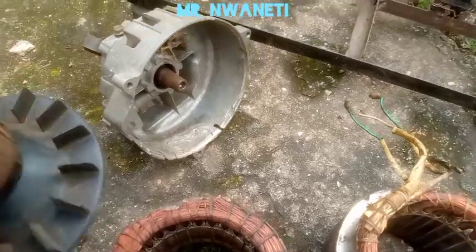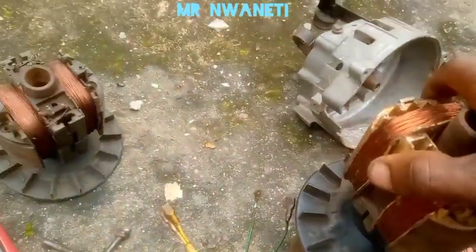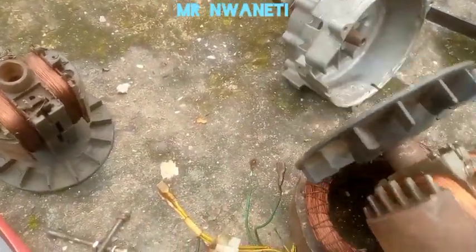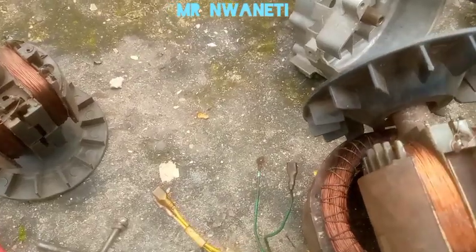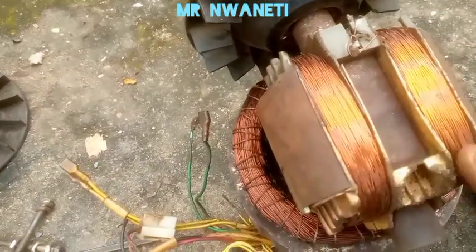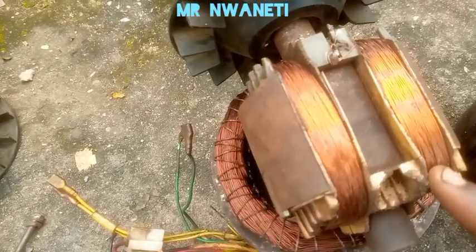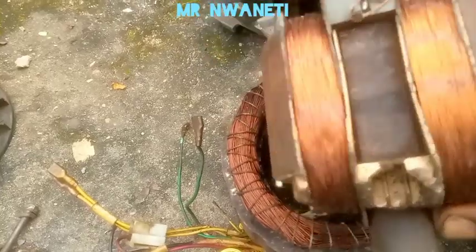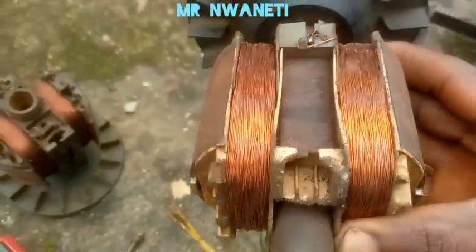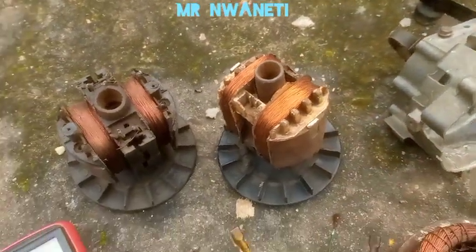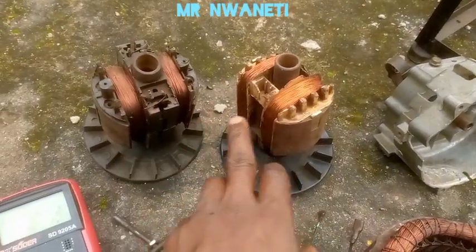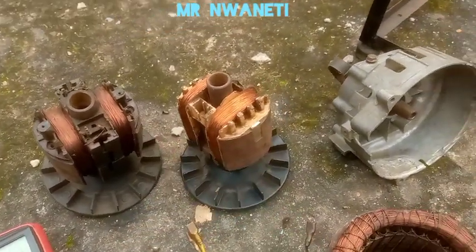But this one is dependent. Any single error from this diode, there won't be any output from the generator. So that is the difference between these two armatures here.